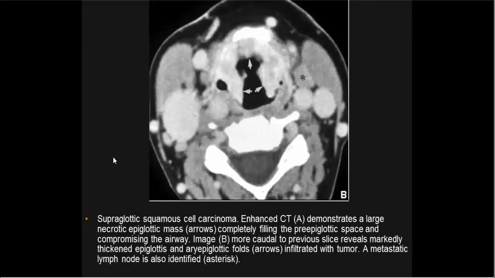with tumor. Supraglottic carcinoma, as we see, these are sections below the previous sections. Caudal to the previous slice, there is a markedly thickened epiglottis and aryepiglottic fold due to infiltration by supraglottic tumor. A metastatic lymph node is also identified. This is a large metastatic lymph node.